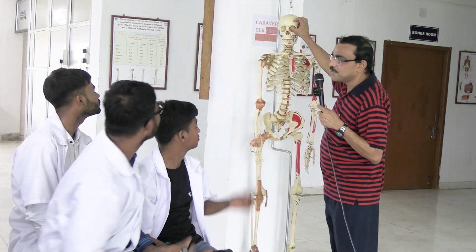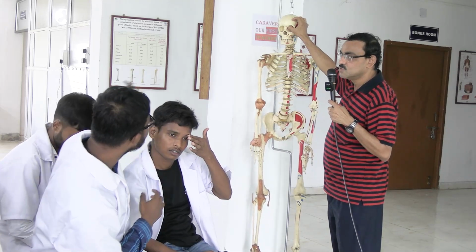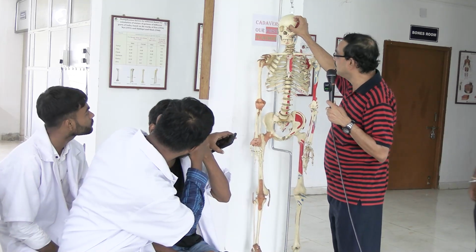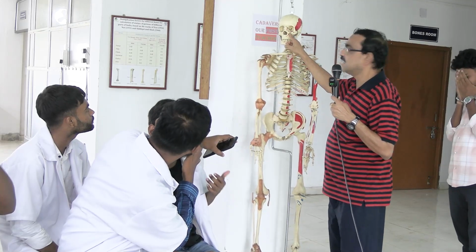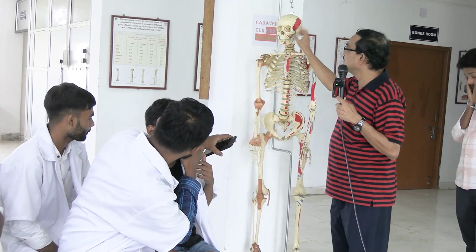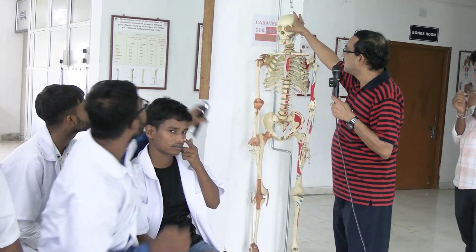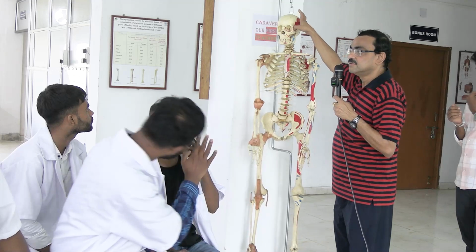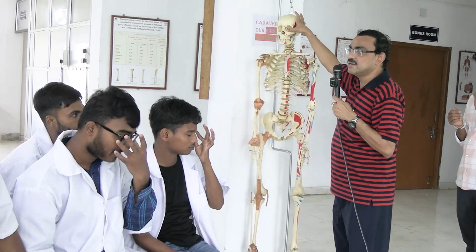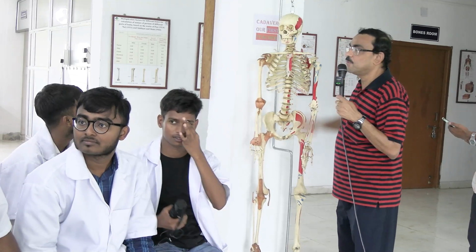We can feel the supraorbital notch here. Just opposite to it, we can get the infraorbital foramen, at the level of the medial 1/3 and lateral 2/3 of the infraorbital margin. This is the infraorbital foramen.